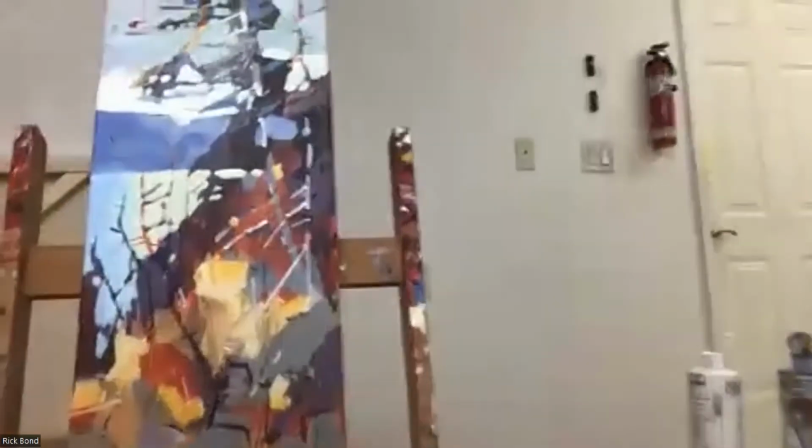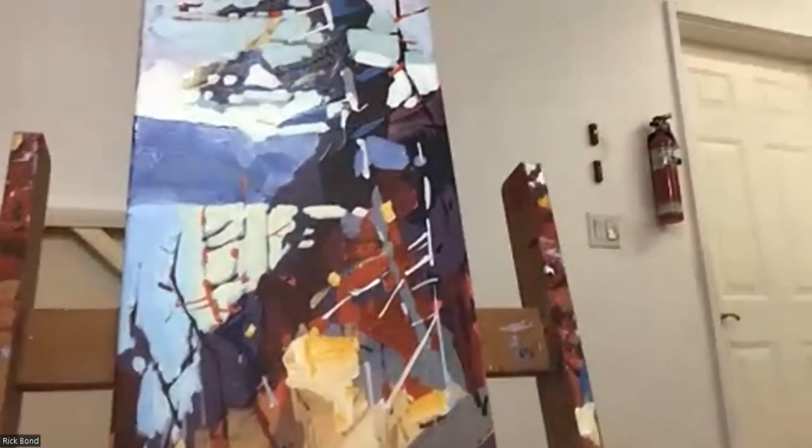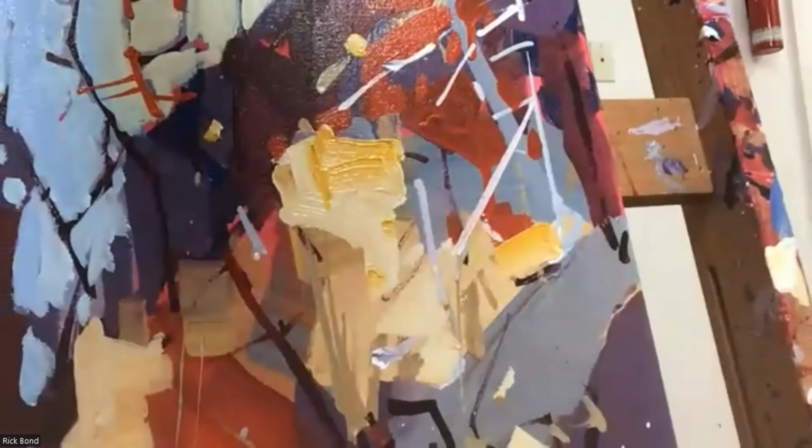So in the background, you can see some of the background coming through, little hints of pinks that kind of pop through. Sometimes it's good just to leave those.